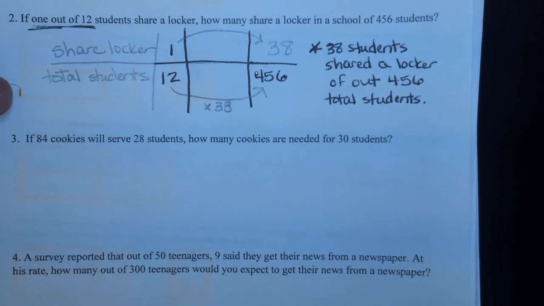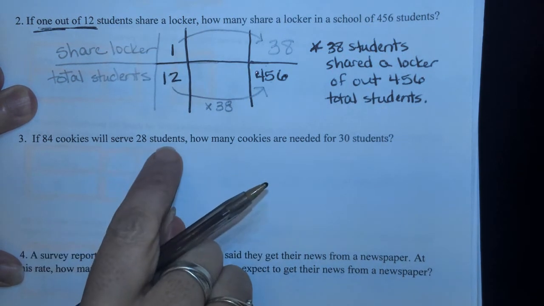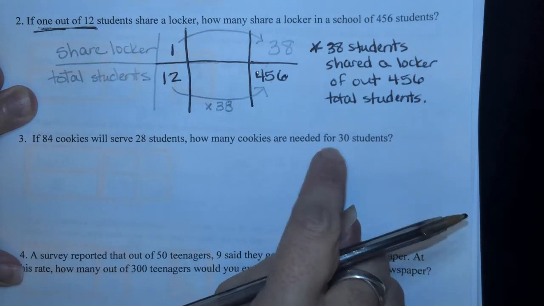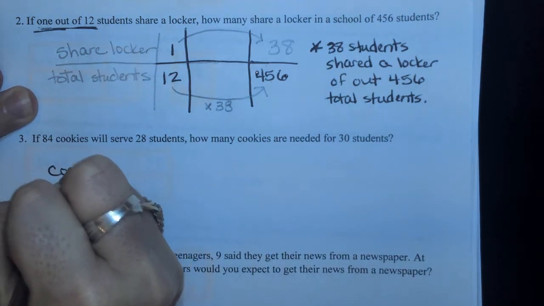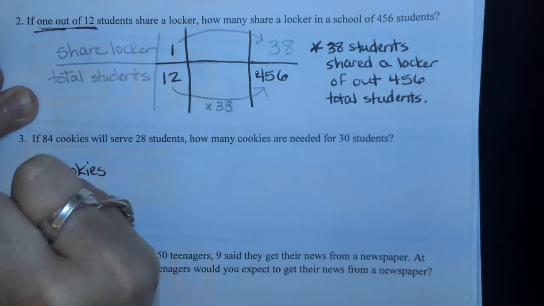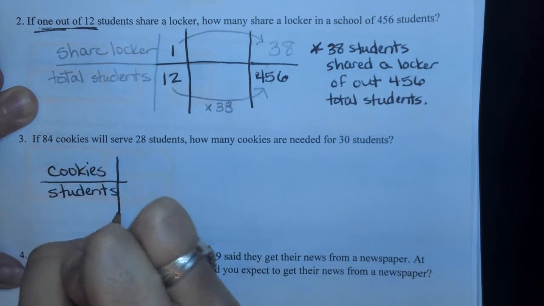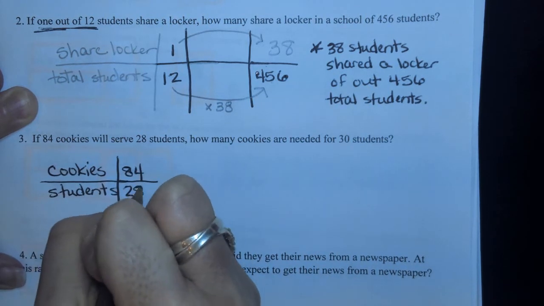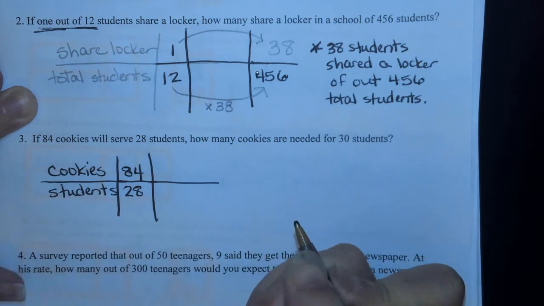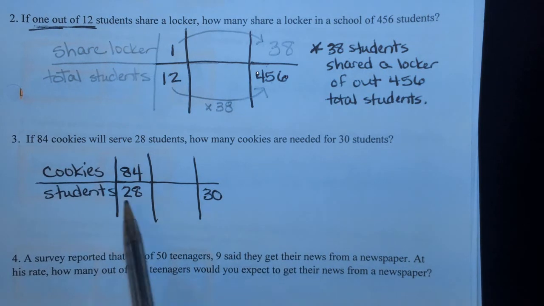Okay. Looking at the next one. If 84 cookies will serve 28 students, how many cookies are needed for 30 students? Cookies and students, yes. So 84 cookies go with 28 students. You would have to use 2 in the middle. Okay, now, if you're changing 28 to 30, I kind of set a 2 in the middle also.